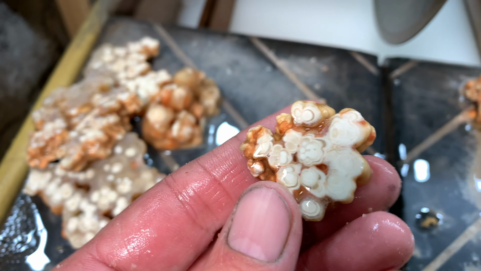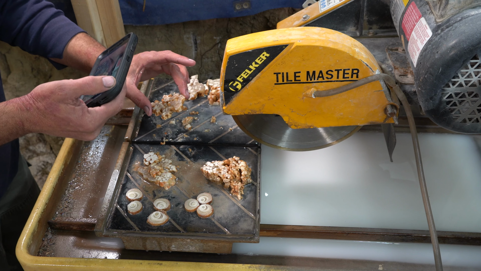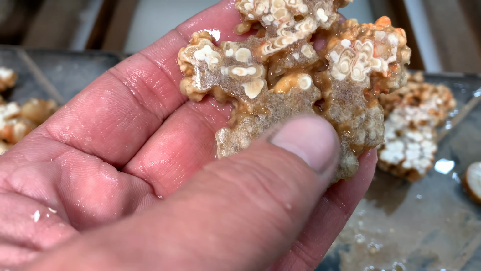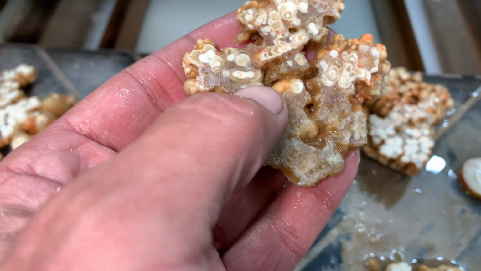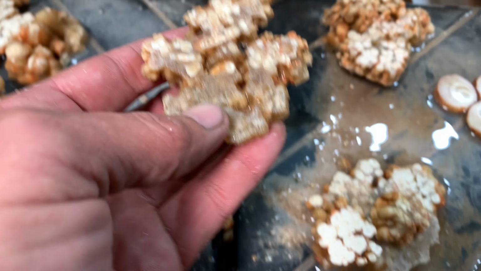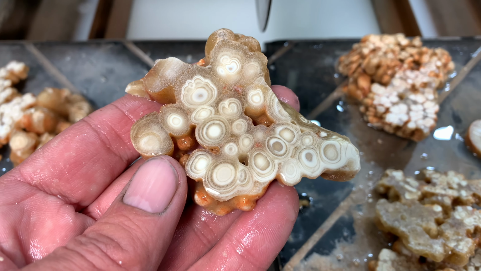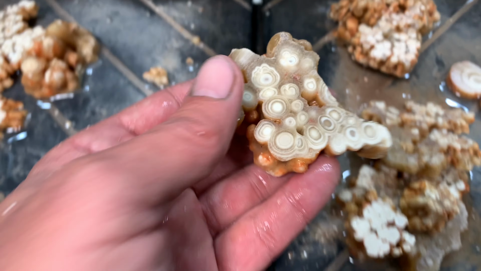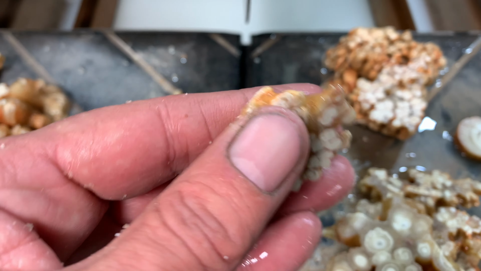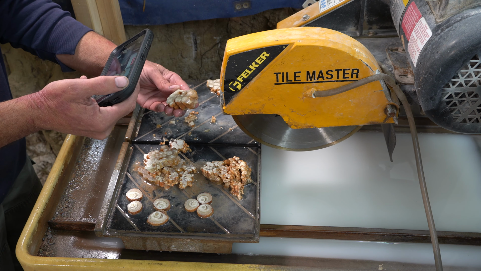That's a cab. Several cabs in here, though this material I don't think is too appealing. It's the white stuff. That's what we're looking for. Beautiful. Simply beautiful.